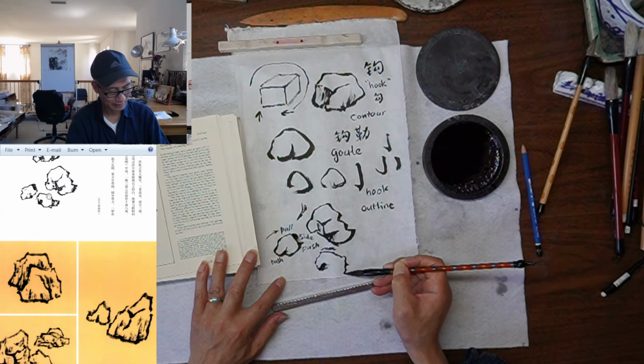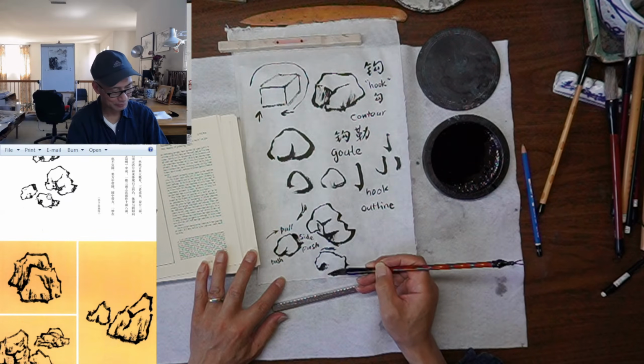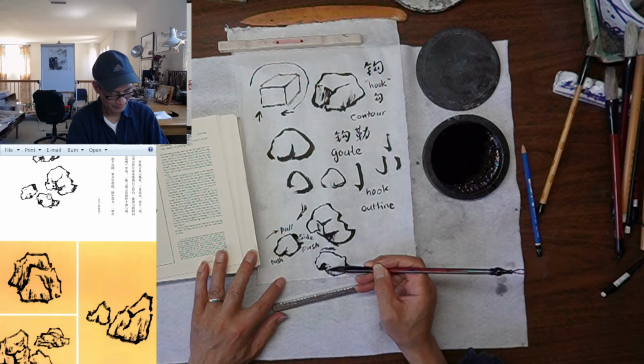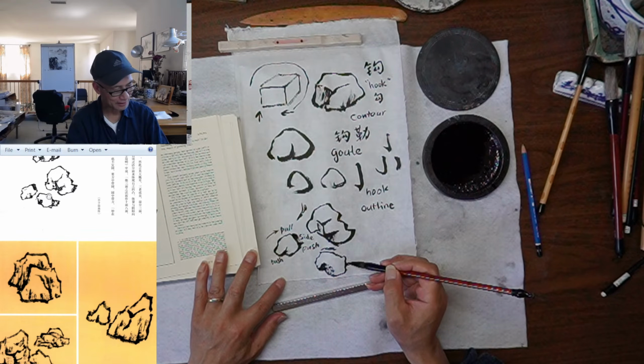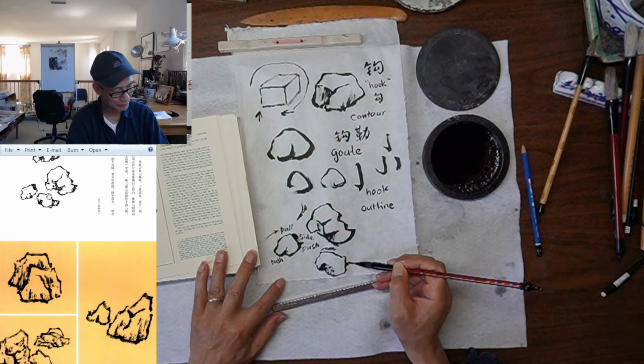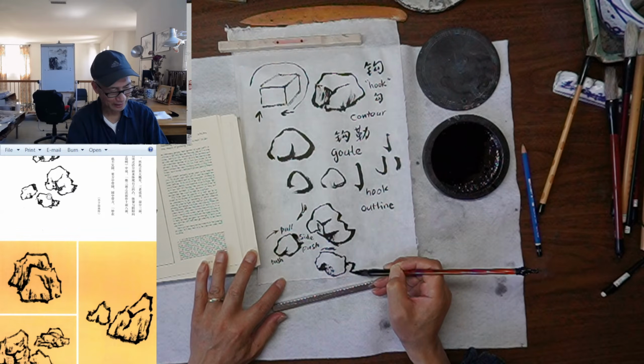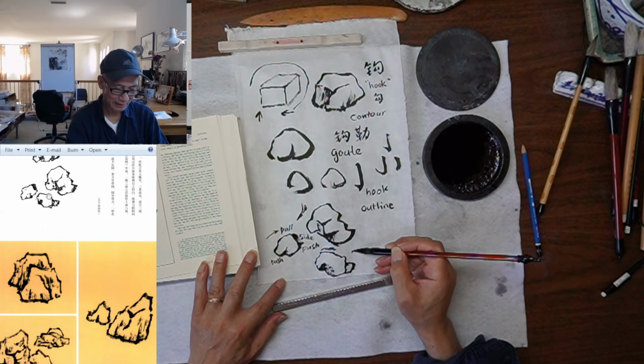And then you push, you go up like that, dry brush. And then here you make another small rock. It's a pull to the right, and then side stroke down, push.